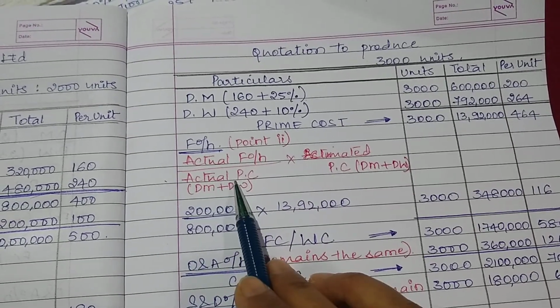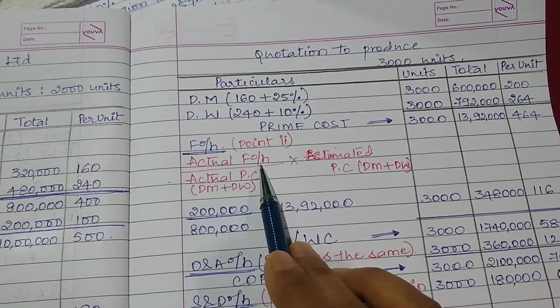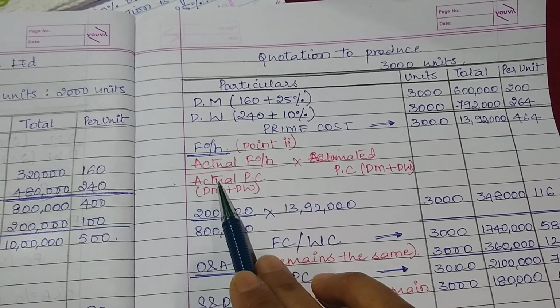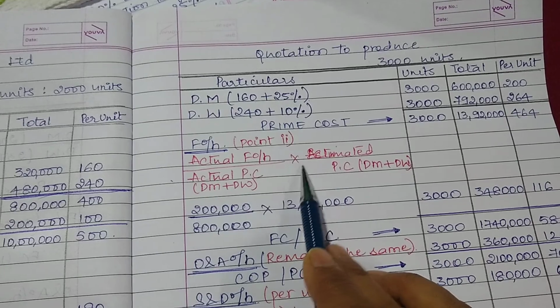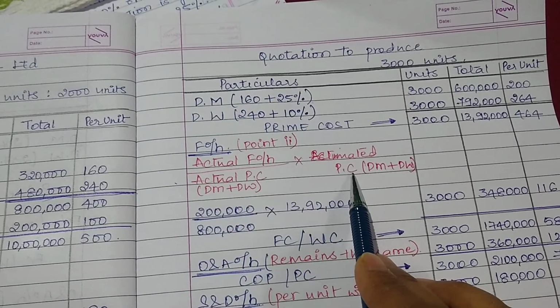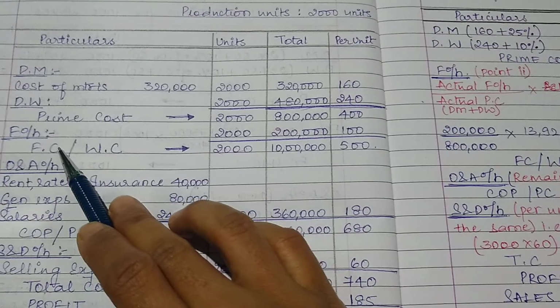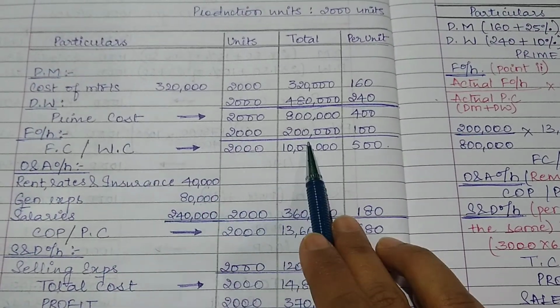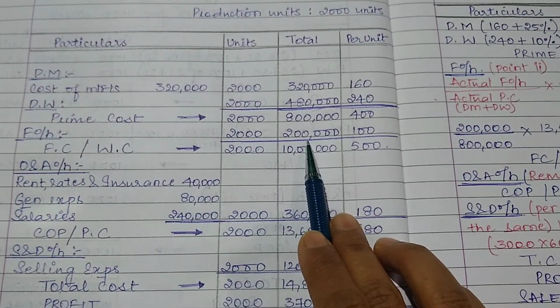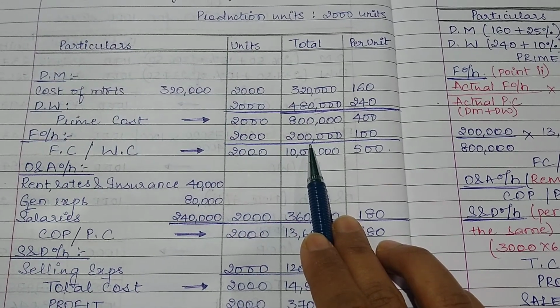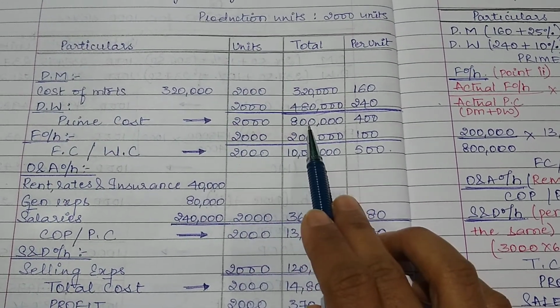Then what will be the formula? Actual factory overhead divided by actual prime cost into estimated prime cost. So actual factory overhead is nothing but your cost sheet's factory overhead, which is 2 lakh, divided by your actual prime cost, 8 lakh.